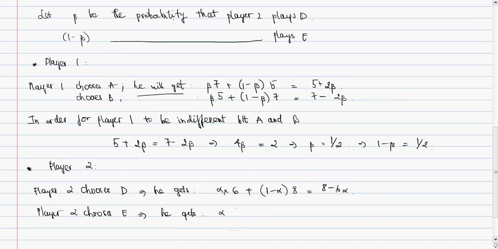So alpha multiplied by 8, plus 1 minus alpha, the probability that player 1 will be choosing B, and in that case player 2 will get 6 by choosing E. So the expected payoff for player 2 if he is choosing E is going to be equal to 6 plus 2 alpha, while choosing D gives 8 minus 2 alpha.